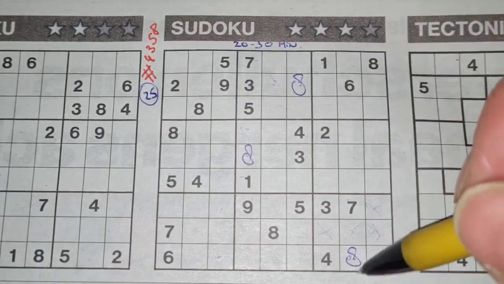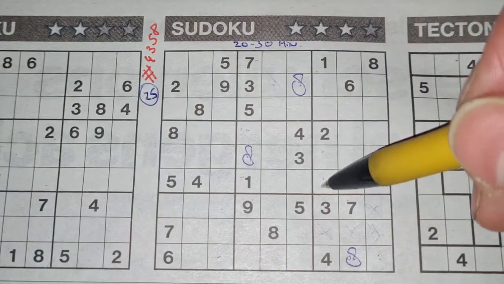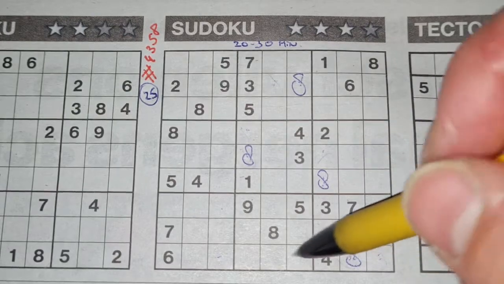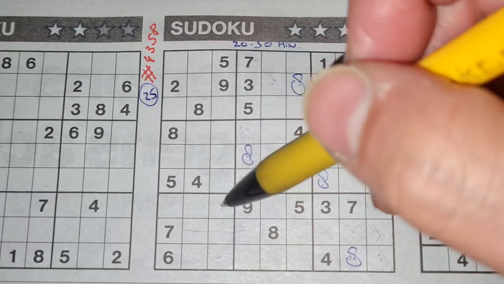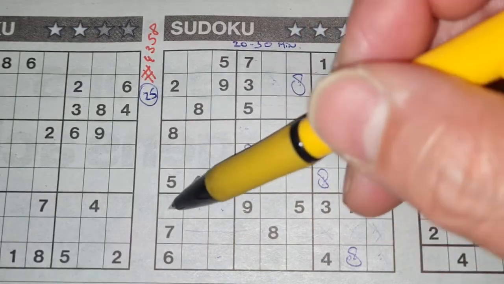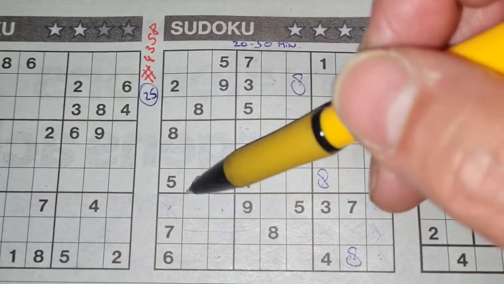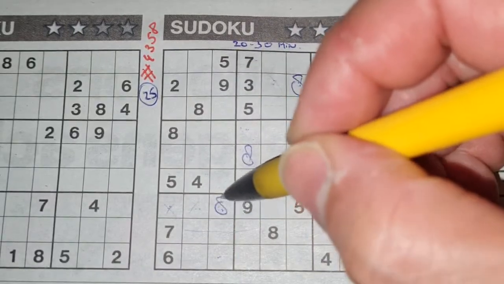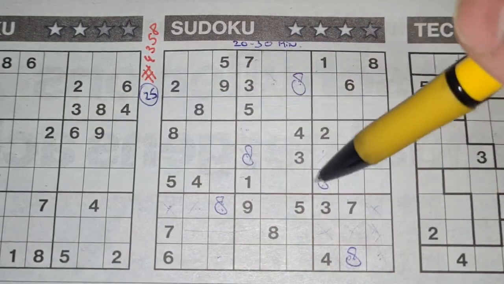8 in the last column, 8 in the column next. So in that column, only 2 places left for the 8, should be here or there. We see there an 8, no 8 there. 8 should be here. 8 in the last row, 8 in the row above. So in that row, only 3 places left for the 8, should be here, here, or there. We see there an 8, no 8 there. Here an 8 in the second column, so no 8 in this box. So 1 box left for the 8, should be there. And all the 8s are used.